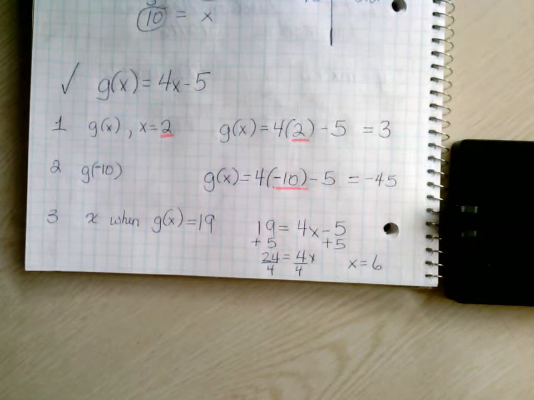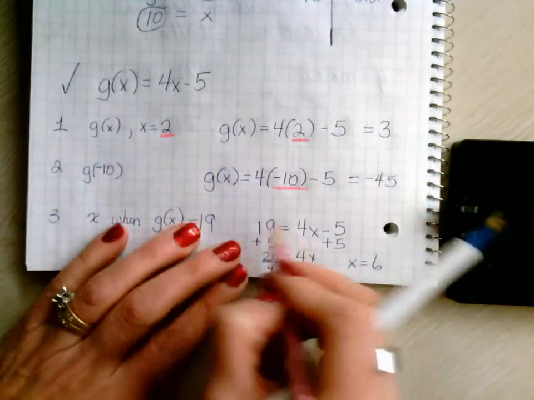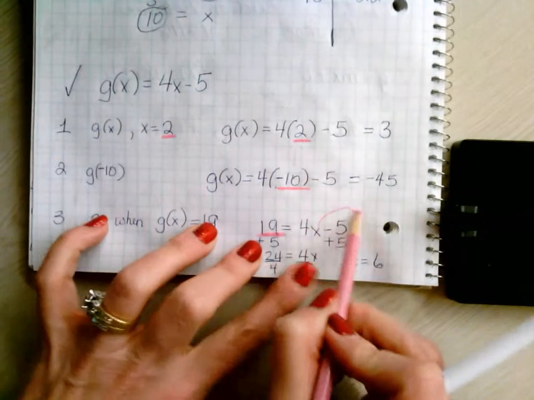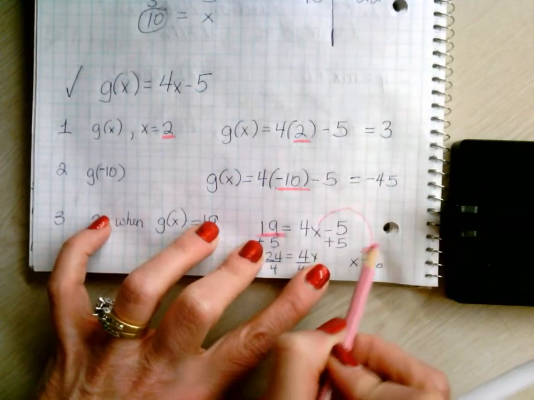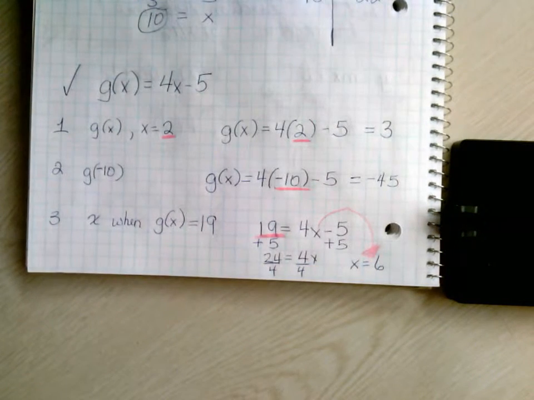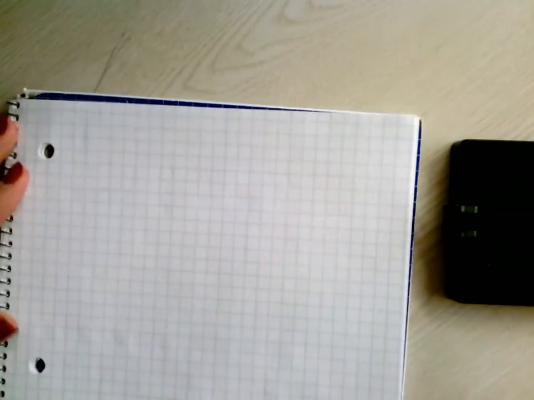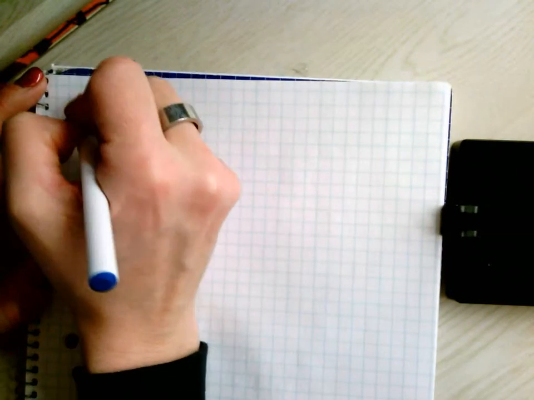That means when I have an output, a g of x, then the input must have been a 6. When I have an output of 19, the input must have been 6. You can graph these two just like what we've done already. Nothing new, guys. The terminology is the only thing that has changed here.